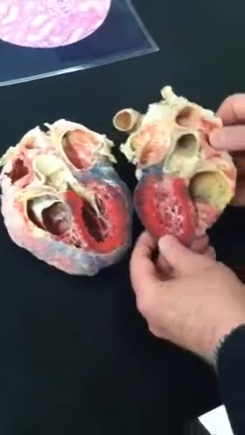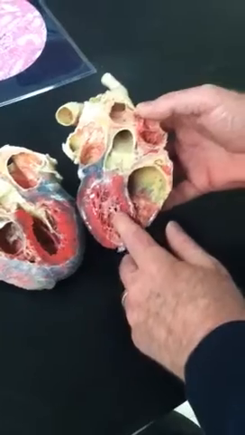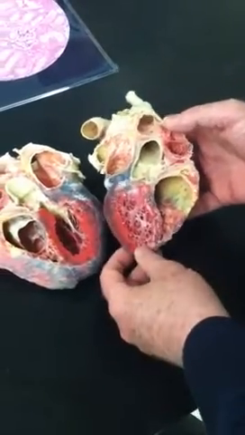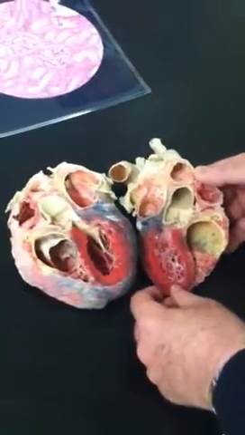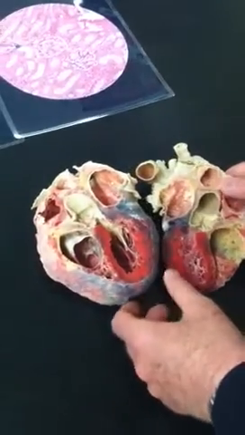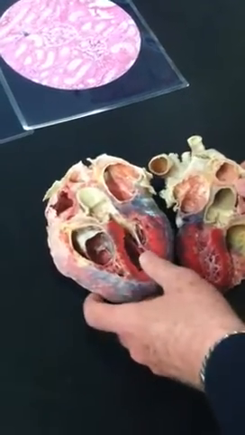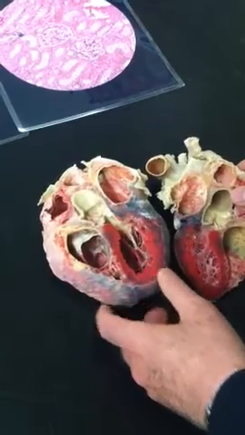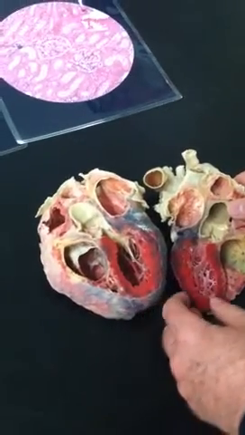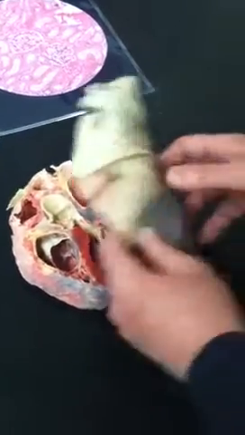And we see this very unique trabeculae carneae that prevents the overstretching of the respective chambers.